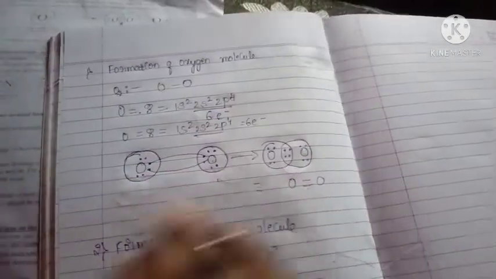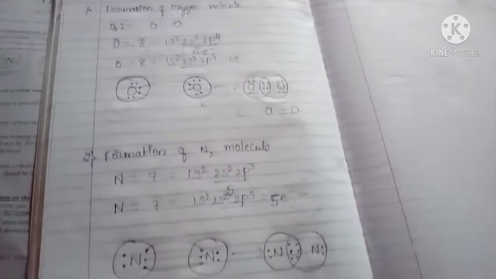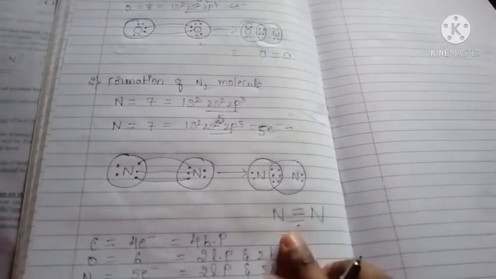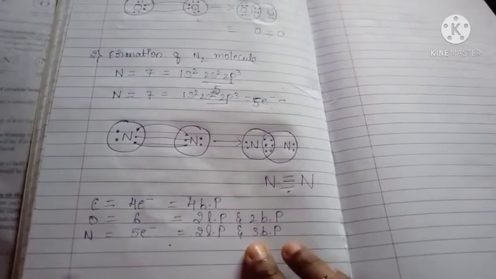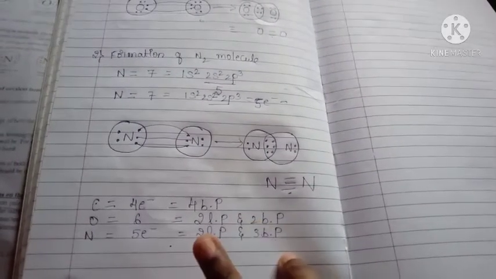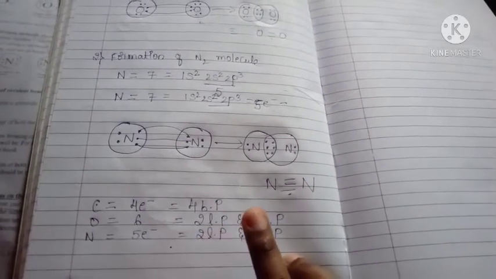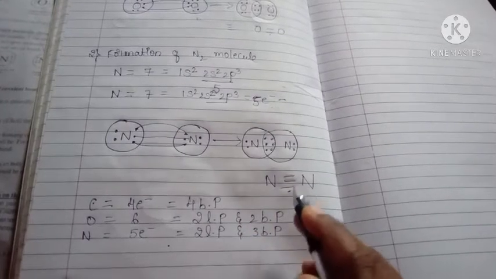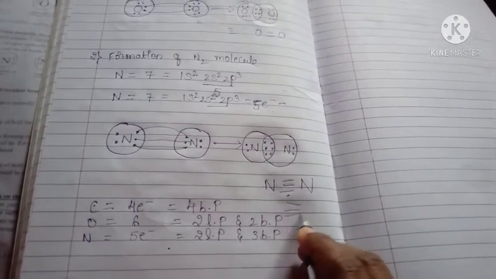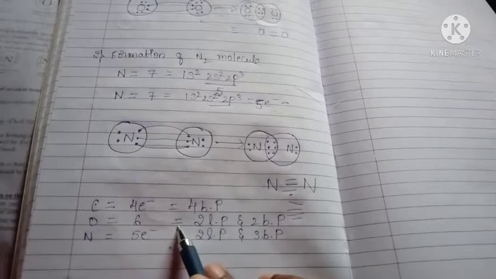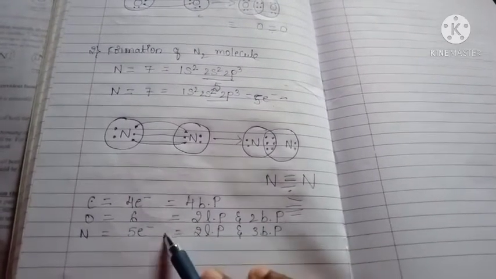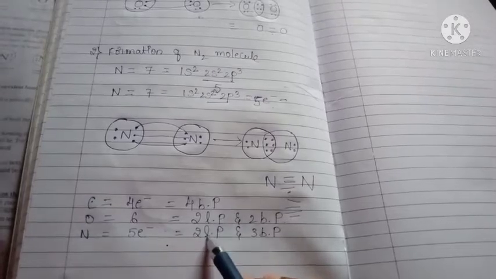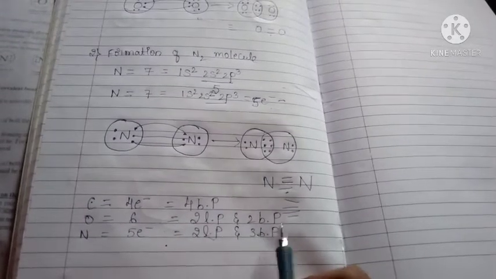Next, I explained 2 examples. One is the formation of the oxygen molecule: oxygen to oxygen has a double bond, and nitrogen has a triple bond. In the outermost shell, carbon has 4 valence electrons and forms 4 bond pairs, meaning only bond pairs. Oxygen has 6 electrons, with 2 lone pairs and 2 bond pairs. Nitrogen has 5 electrons, with 1 lone pair and 3 bond pairs.